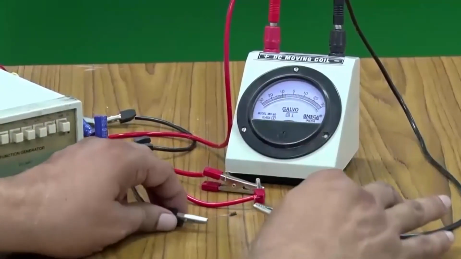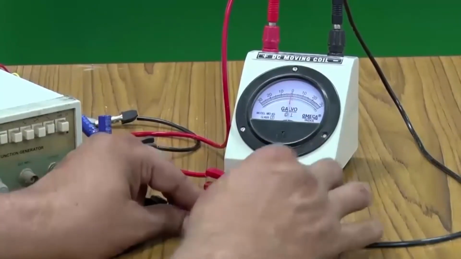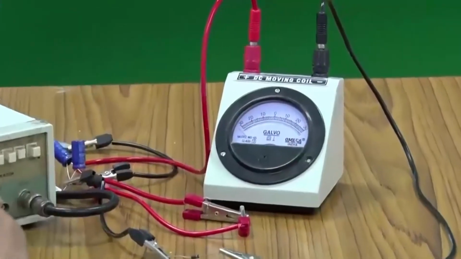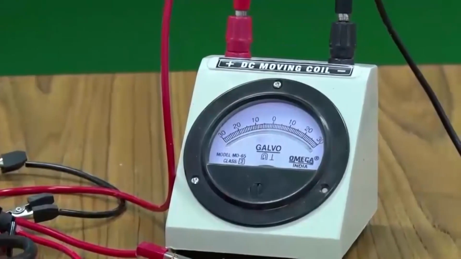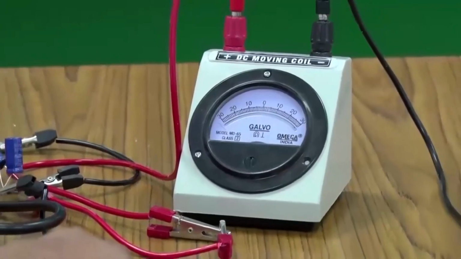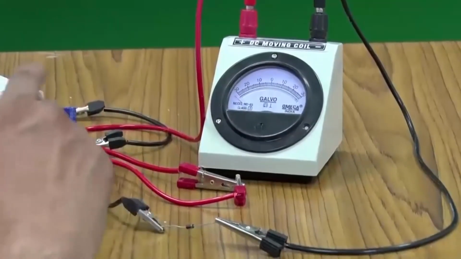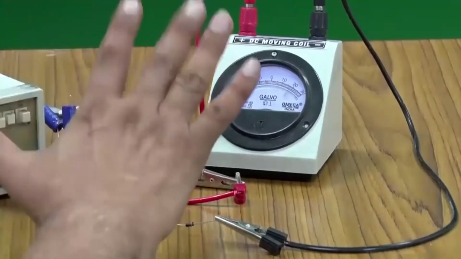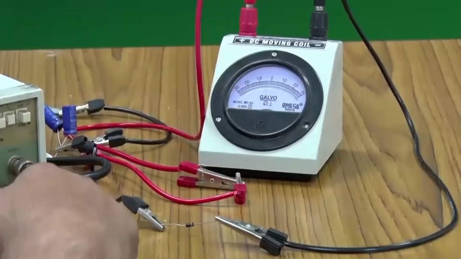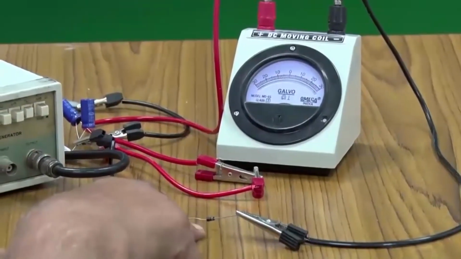If I invert this, what happens? If I invert this, then you see it hits on the left side, not on the right side, because what was reverse bias earlier has become forward bias, and what was forward bias has become reverse bias. Therefore, the direction of current is changed, but changed once for all. It is not that every cycle it is changing. This is how your PN junction works as a basic unit of rectifier.